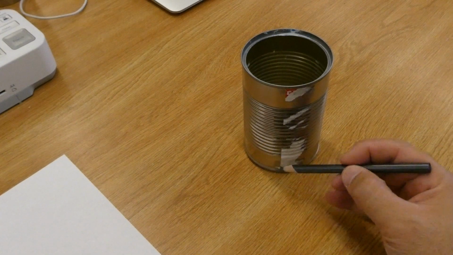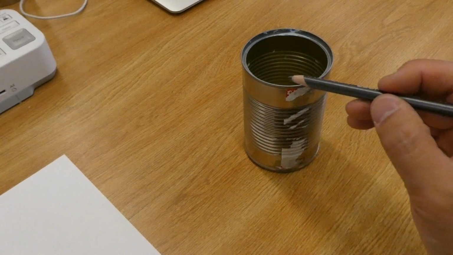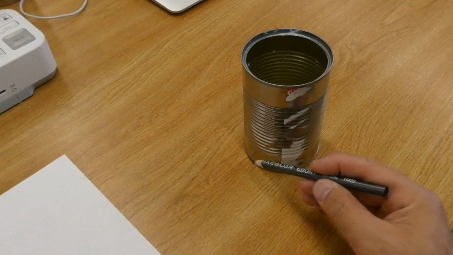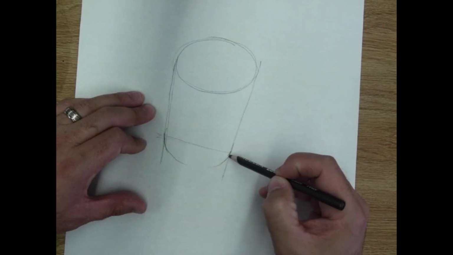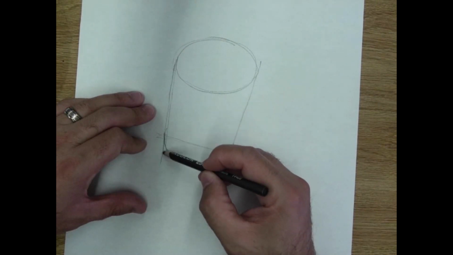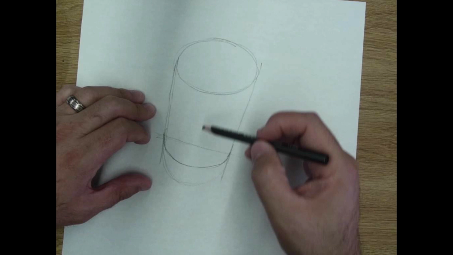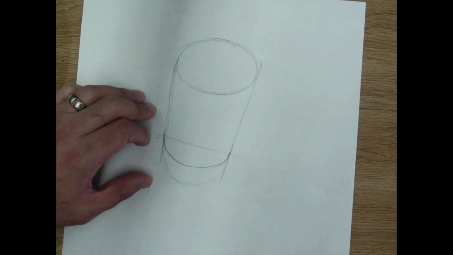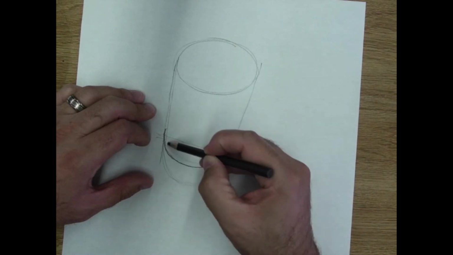Now, how deep do I make the curve? Well, I can base that on observation. I know also that this is farther away from my face than this one, and therefore it's going to appear to be a little bit shallower. It's not going to be as deep of a curve, because if it was like this, it wouldn't make sense in terms of the edge of this container. So it's something like that.